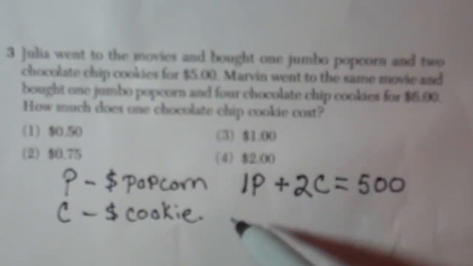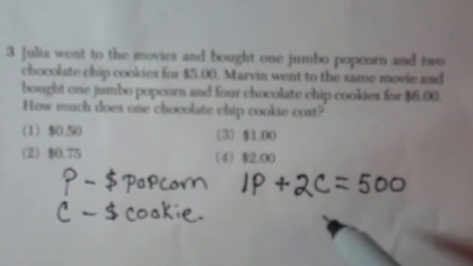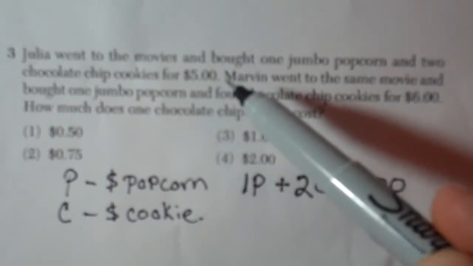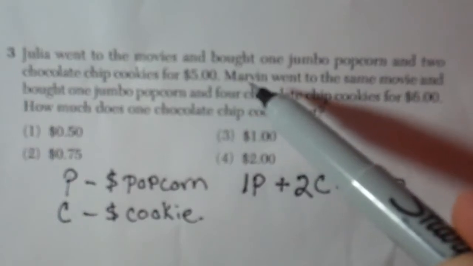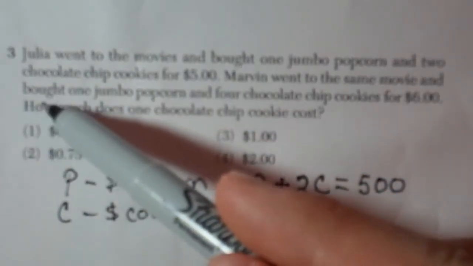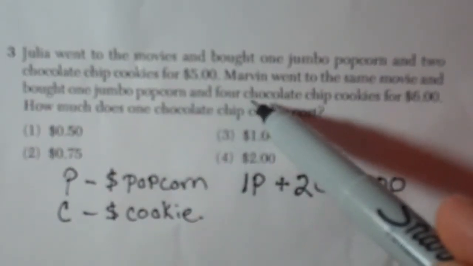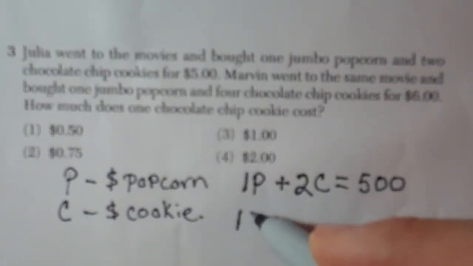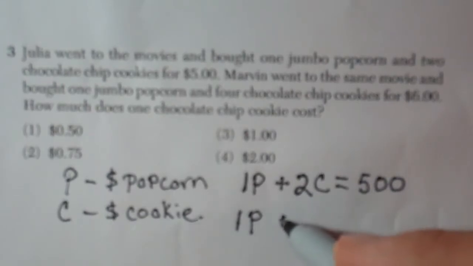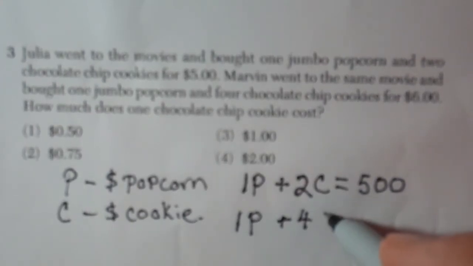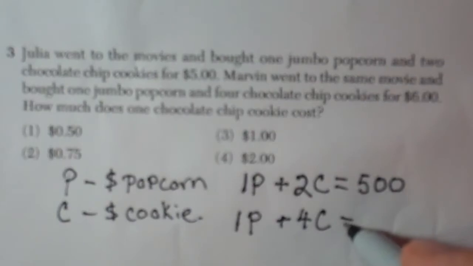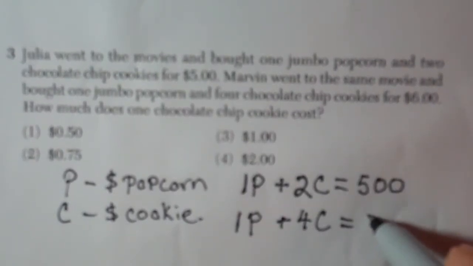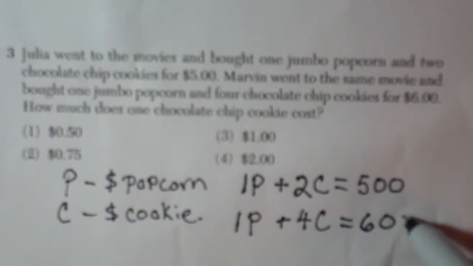Now we need to create another equation because this is a system of equations. So we'll go back to the problem to look for information to help us create that new equation. It says that Marvin went to the same movie and bought 1 jumbo popcorn and 4 chocolate chip cookies. So he bought 1 jumbo popcorn and 4 cookies. The amount that he paid, according to the problem, was $6, which is the same thing as saying that he paid 600 pennies.